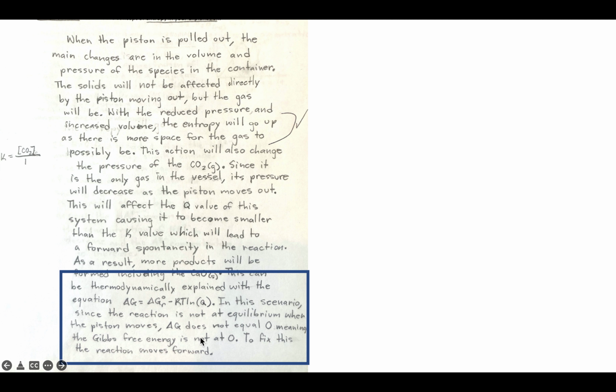One way you could think about the direction would be to think about, well, what is the Q value now and what does that mean as far as does it go in a forward or reverse direction? I like a lot of the details here, but I wasn't seeing necessarily a connection to entropy in this, what I would say, otherwise comprehensive discussion.